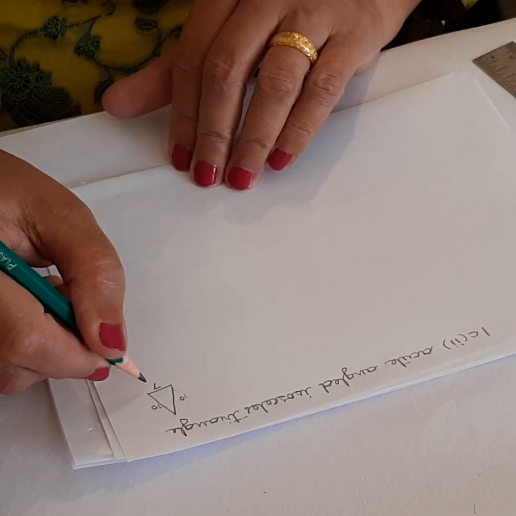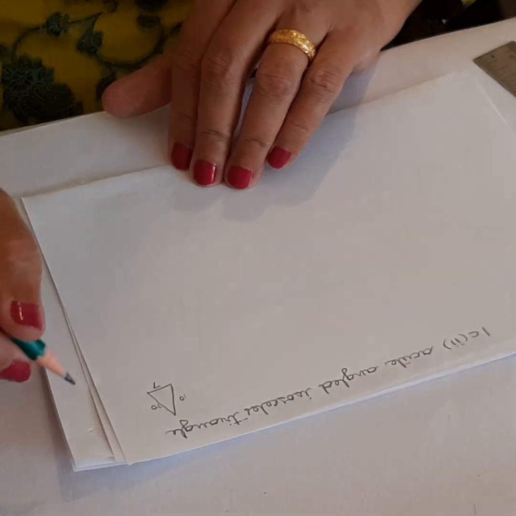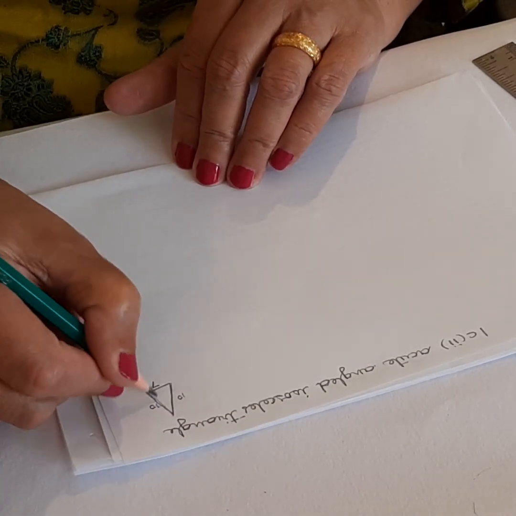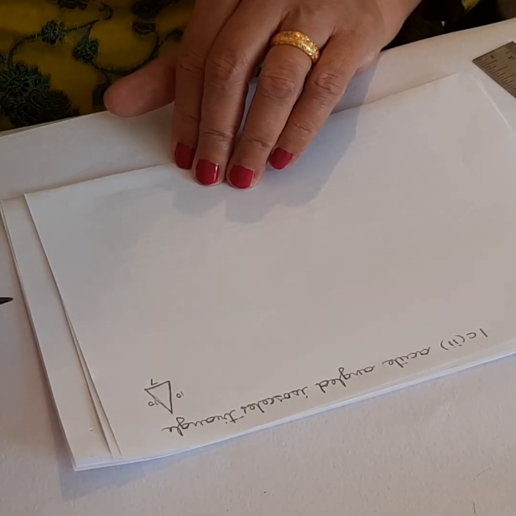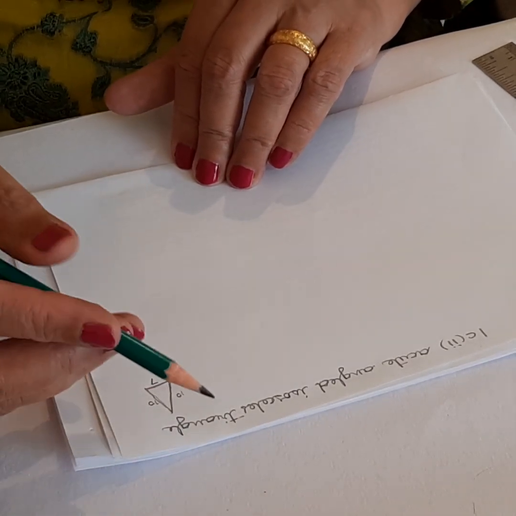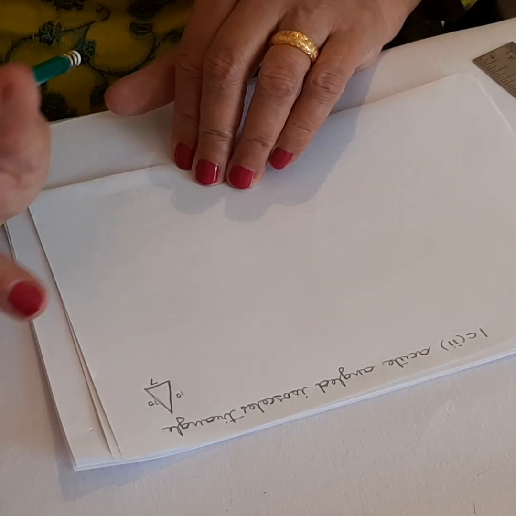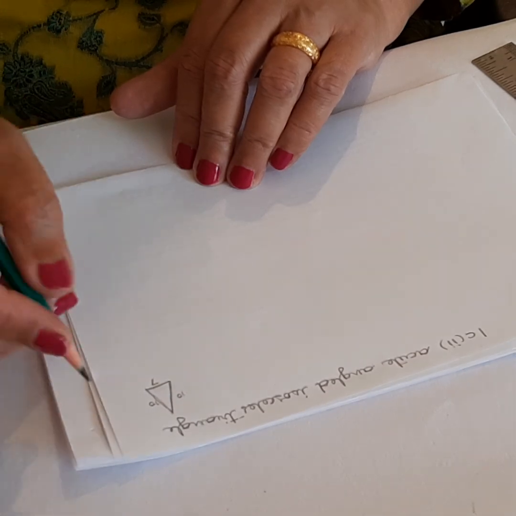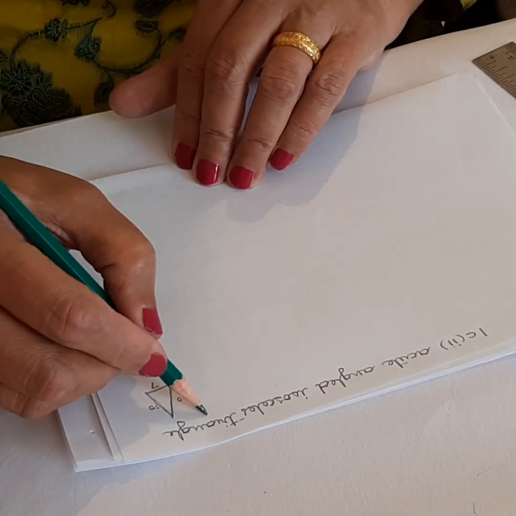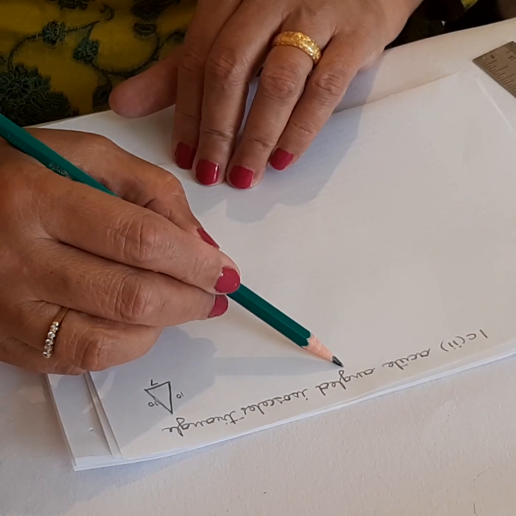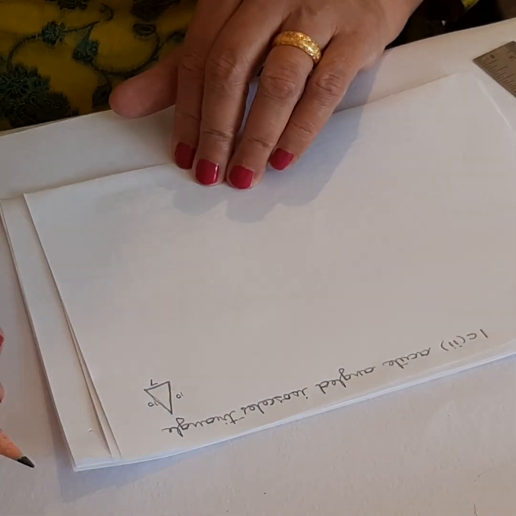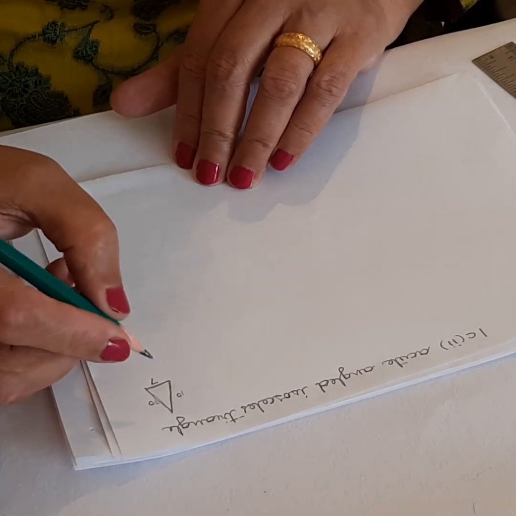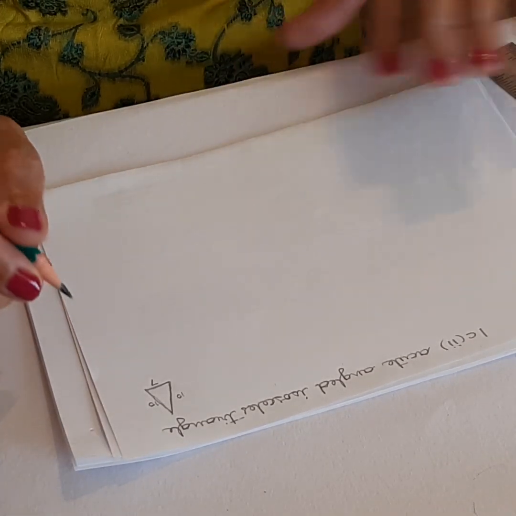Now the second triangle that we are going to construct is an isosceles triangle. Isosceles means it has 2 sides equal. Out of the 3 sides, 2 sides are equal, and the third side will be different. Unlike the equilateral where all the 3 were equal, now 2 of them are equal. And in isosceles again you have acute angled and obtuse angled. You can have an obtuse angle isosceles, and you can have an acute angle isosceles also. So let's see now how we will construct this one.